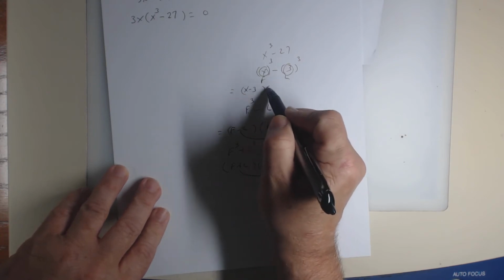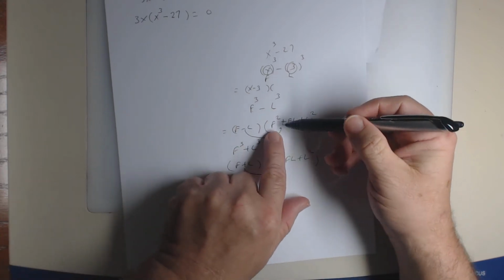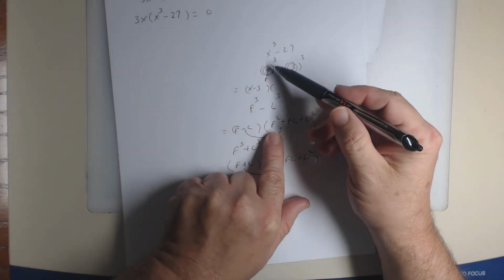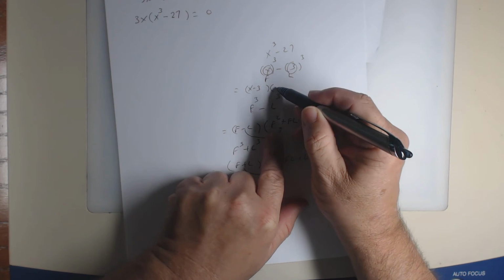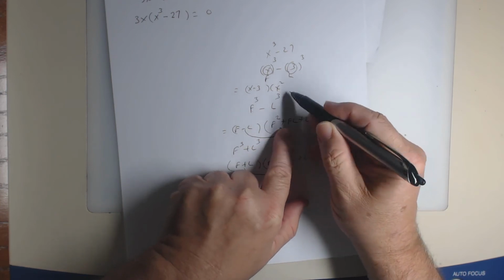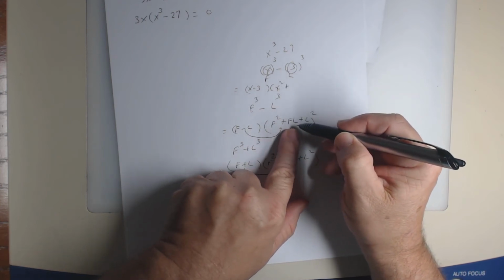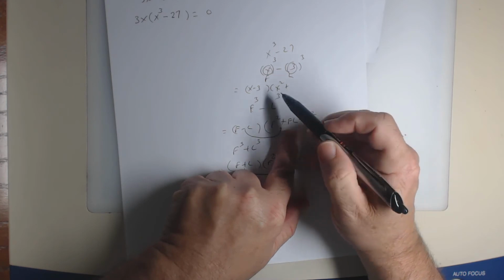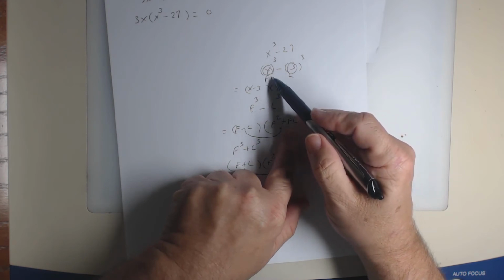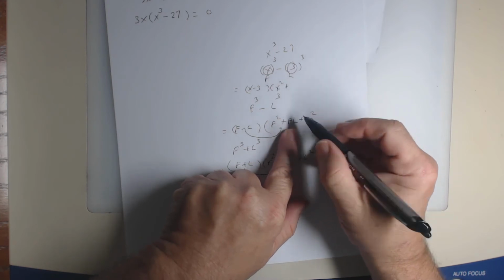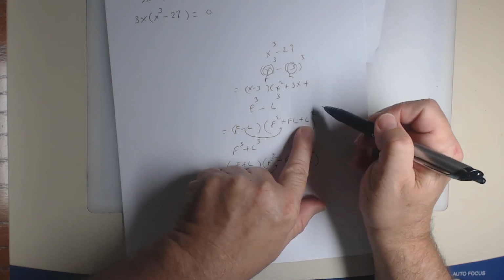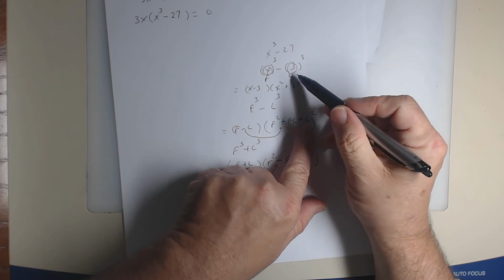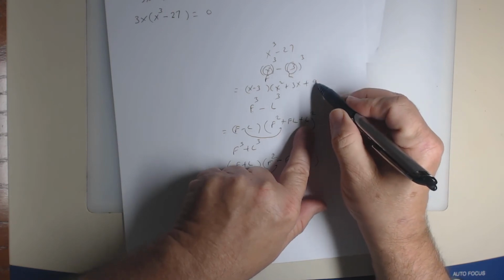X minus 3 times, and then this says I take whatever F is. What's F? X, and I do what to it? Squared. So that's going to be X squared. Plus, then this says I take F and L and I multiply them together. What's F? X, and L is 3, so I get what? 3X. Plus, and this says I take L and I multiply by itself. So 3 times 3 is 9.